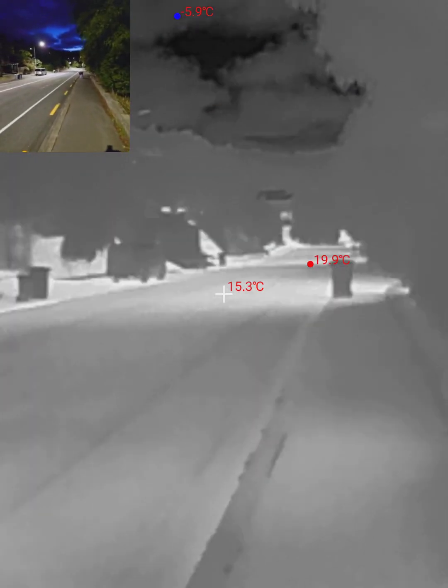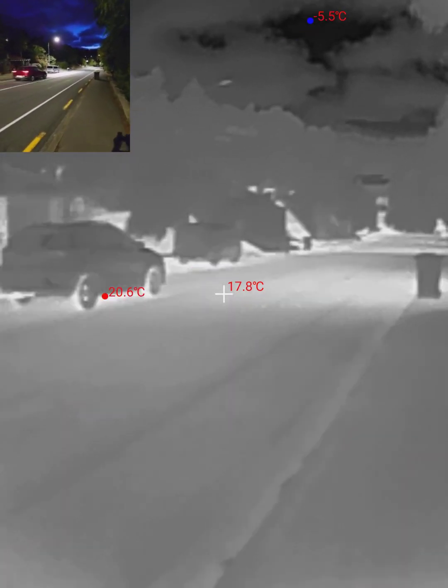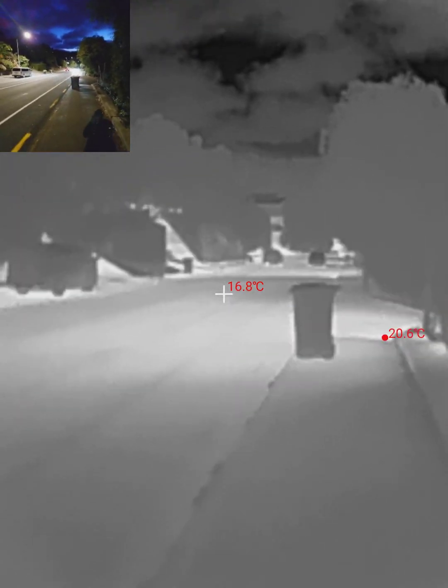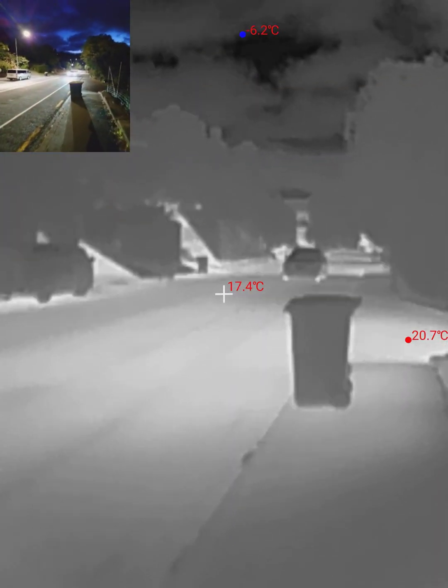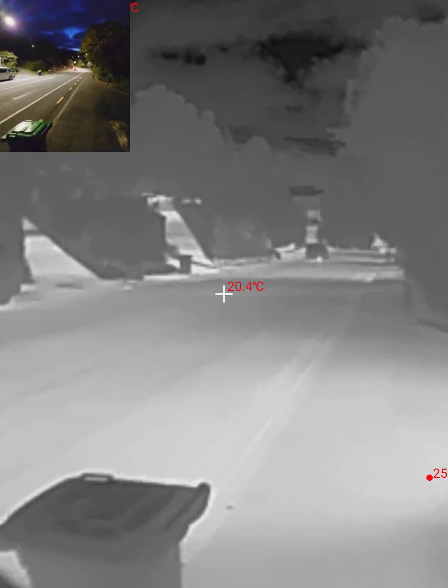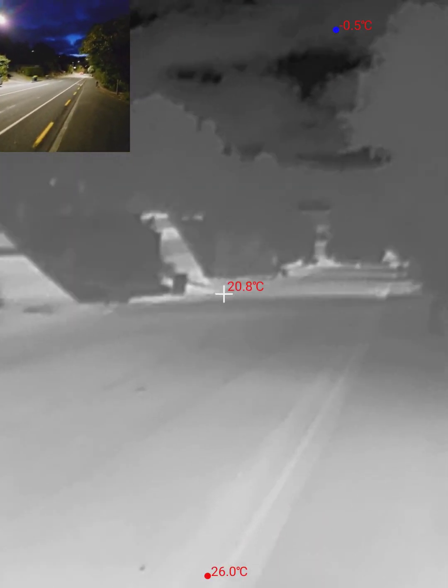I think it's really interesting to see what cars look like as they go past. There's that sort of glow underneath. I think that is from the heat coming from the engine, and then plus the reflections of the road versus the top. I'm making stuff up here, but I think that's what's going on.